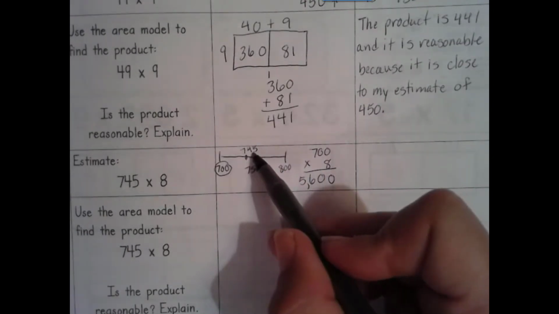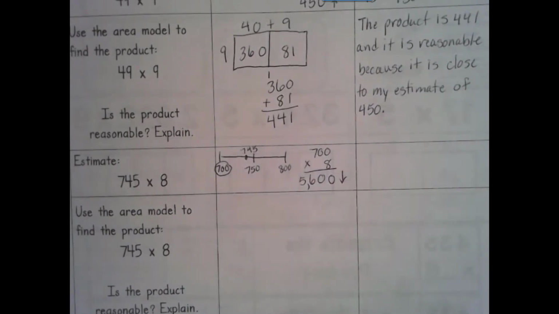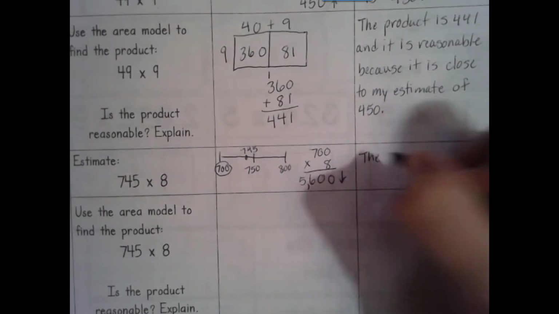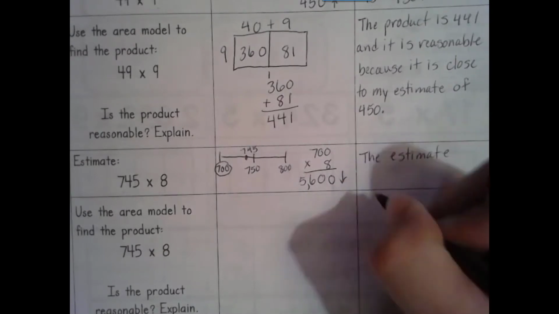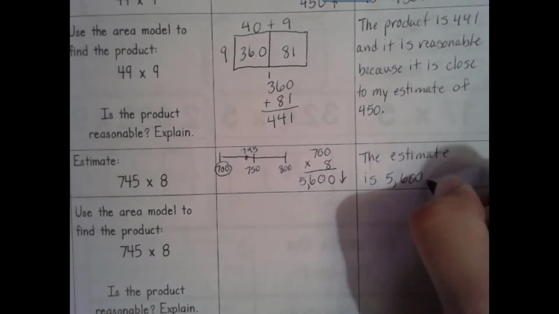Now 745 went down to become 700, so this is a low estimate, but it is our estimate. The estimate is 5,600.